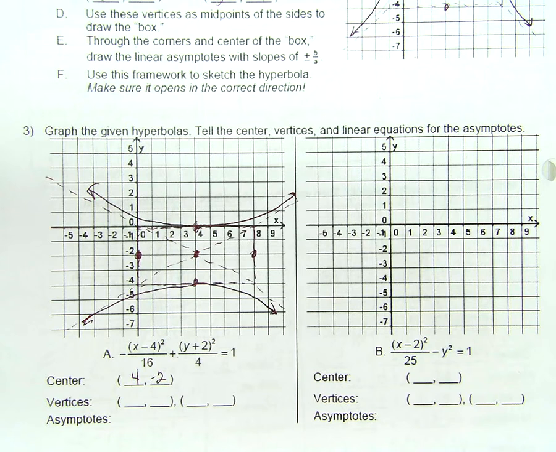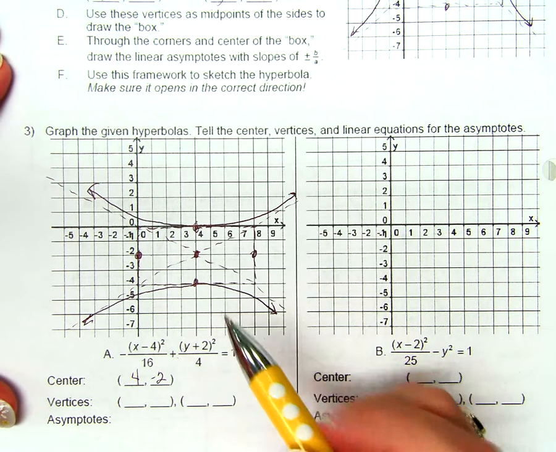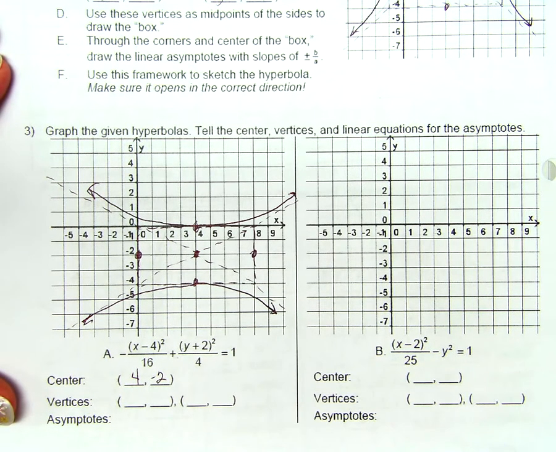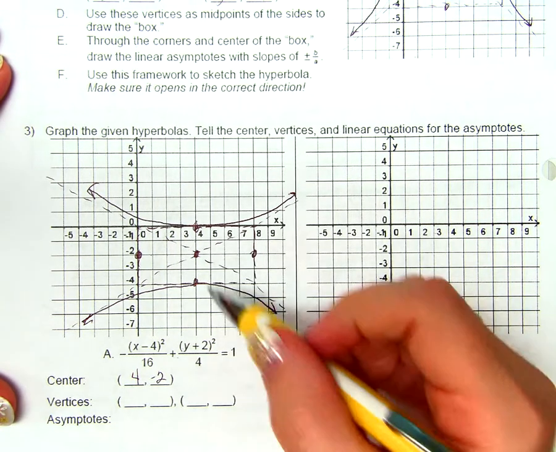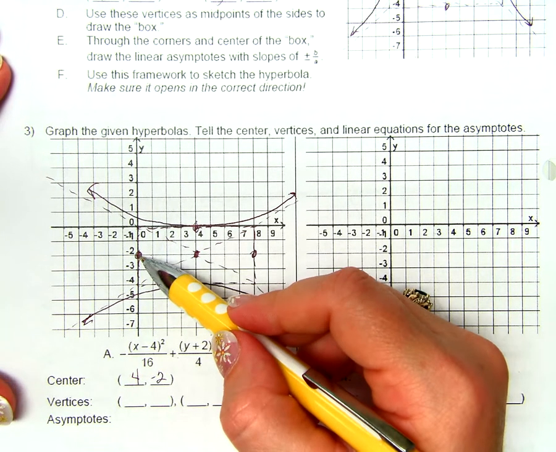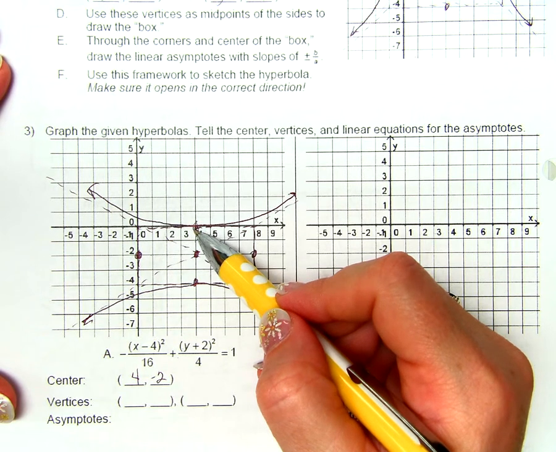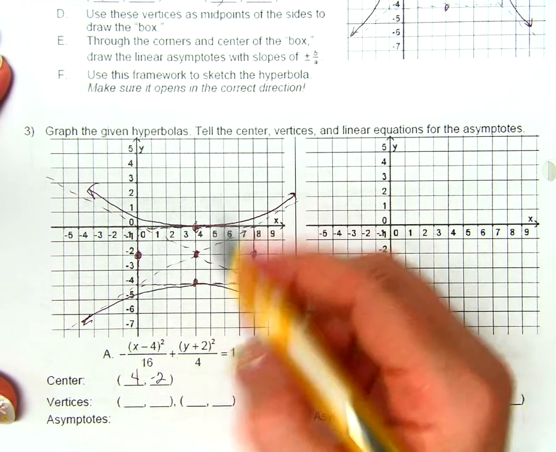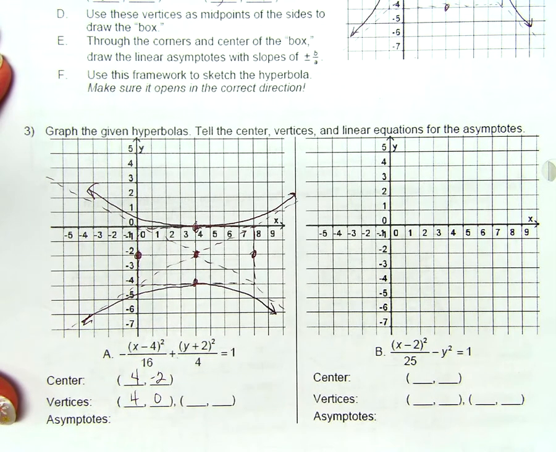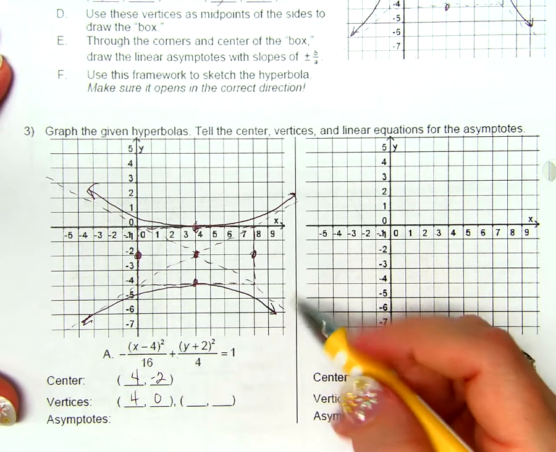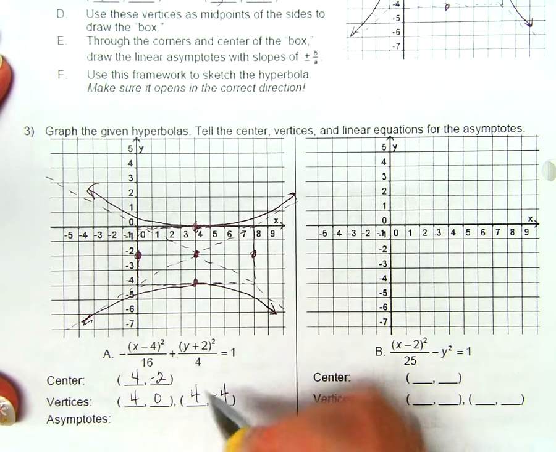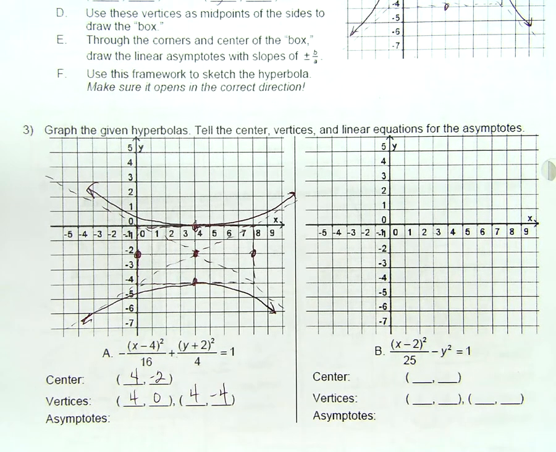Now can you tell me where my vertices are? Tell me. Is this a vertex? Is this a vertex? 4, 0 is one of our vertices. Where's my other vertex? 4, -4.